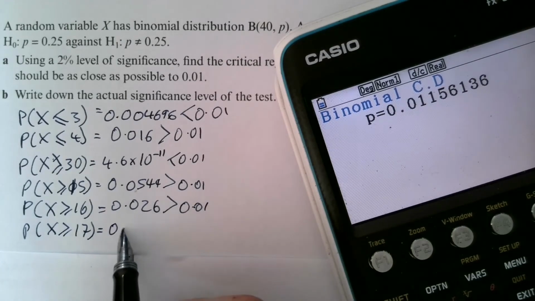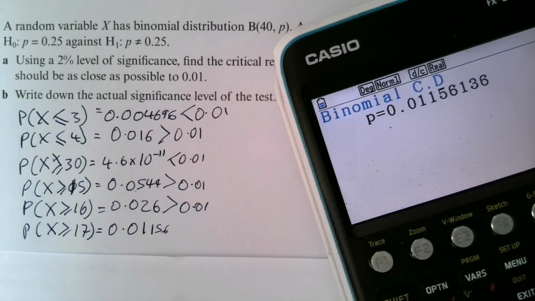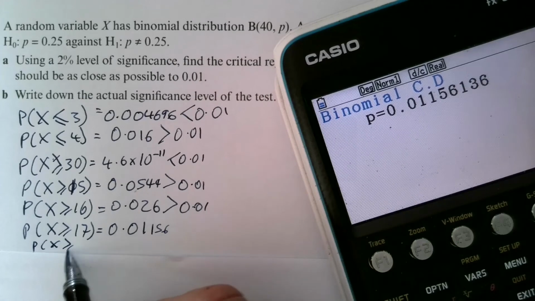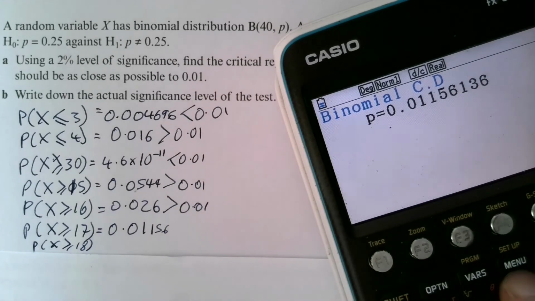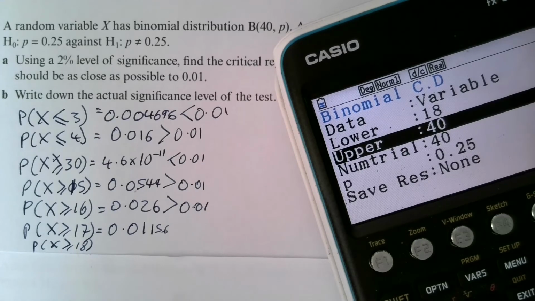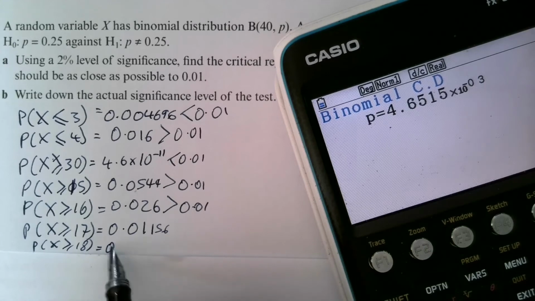And it's 0.01156, which is a tiny bit more, but it may be closer. It may be closer than the 18, so let's give that a go. Sorry, I think I said that the other way around. Because they've told us it should be as close as possible, that is what it needs to be, as close as possible.